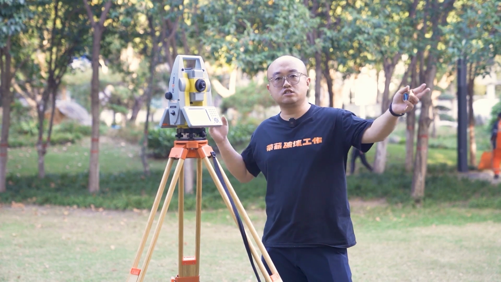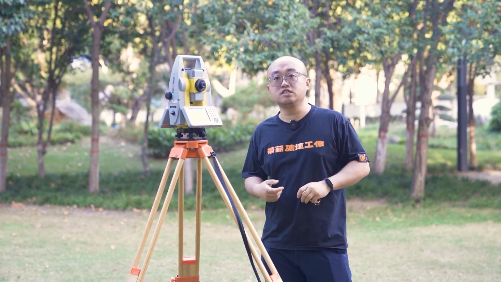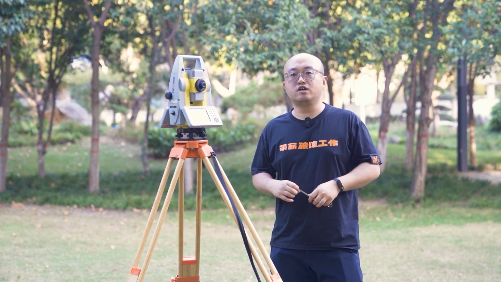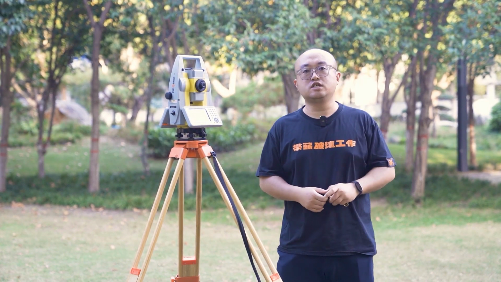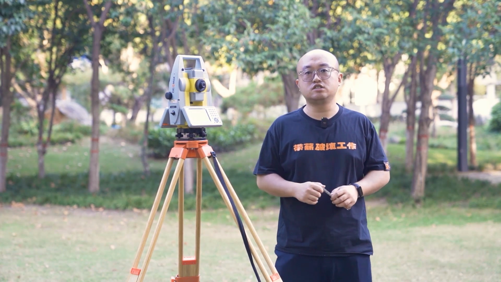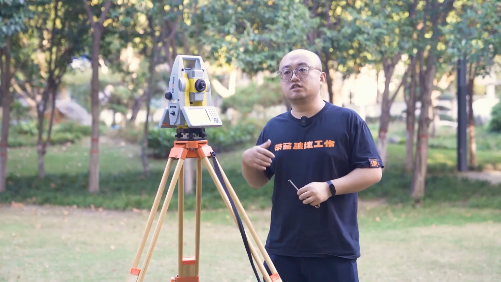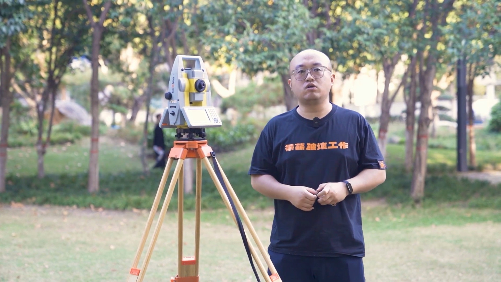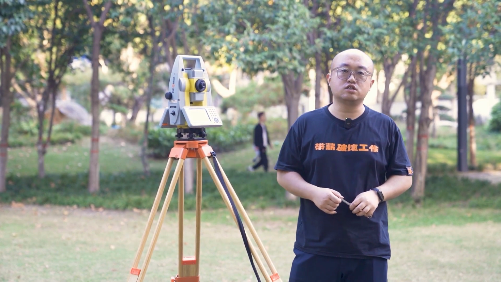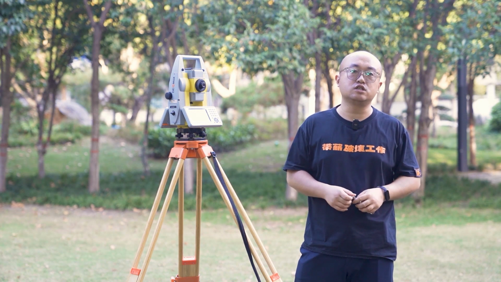First, let me demonstrate the process of setting up stations using the intermediate method, which is to set up stations at intervals. Your instrument can be mounted at any point, as long as the prism is mounted at your control point or encryption point. Because this is a demonstration and we don't have much equipment, we have placed a tripod and a base at one point. We can take a photo of it later for everyone to see.